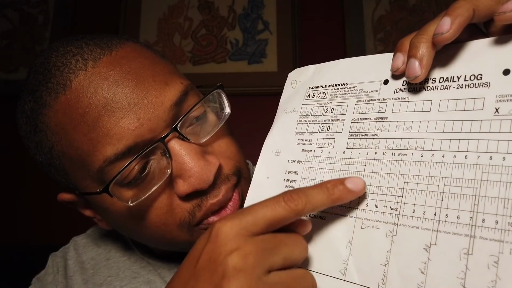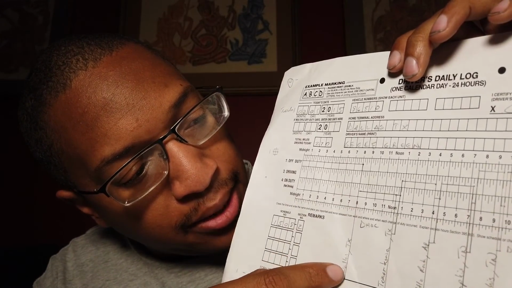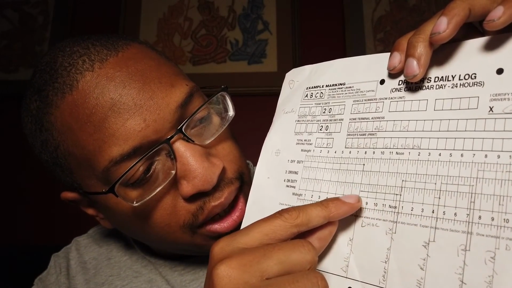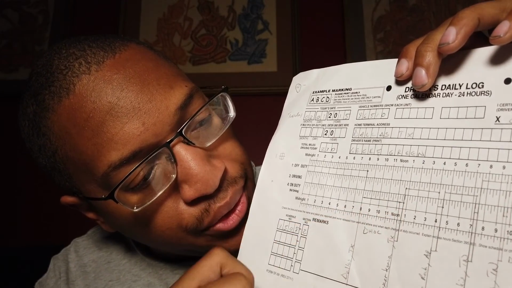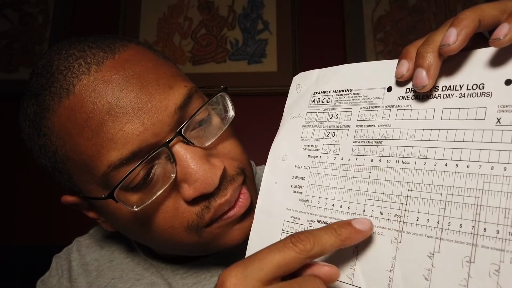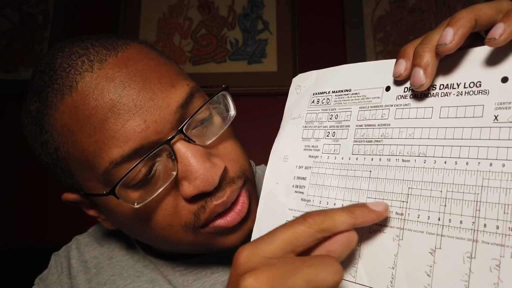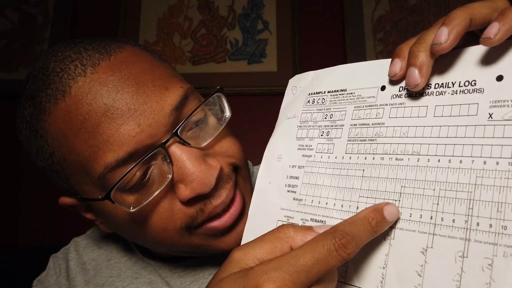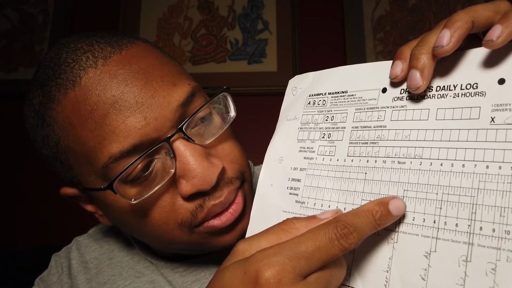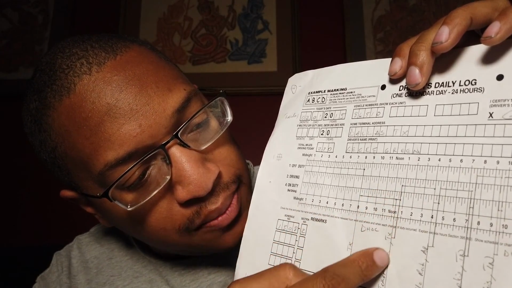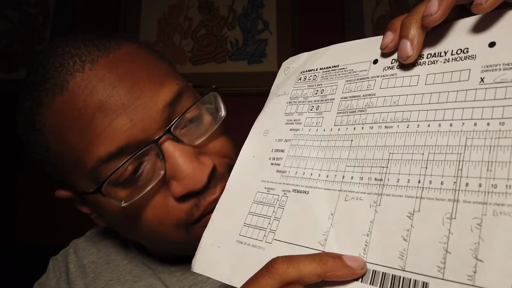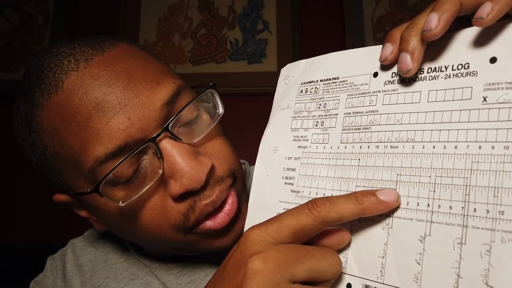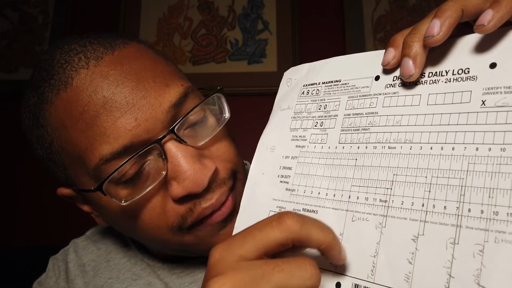So in this one, she went on duty at 8 a.m. and then started their on duty time from 8 a.m. to a little after noon. And once they've gone to a little after noon, they change their status from on duty to driving. So we're going to drop down a column, boom, where they went on duty, and we're going to bring that line up to driving.